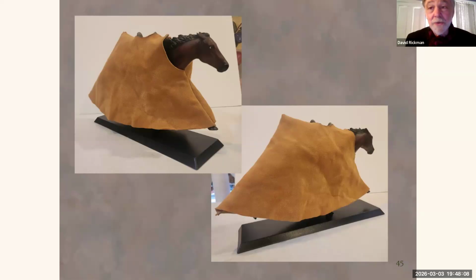At any rate, I should also mention that I didn't make any attempt in making these models to figure out how the flat hides were shaped into the armor itself. What I really needed to know was how well a horse could move in this pup tent.